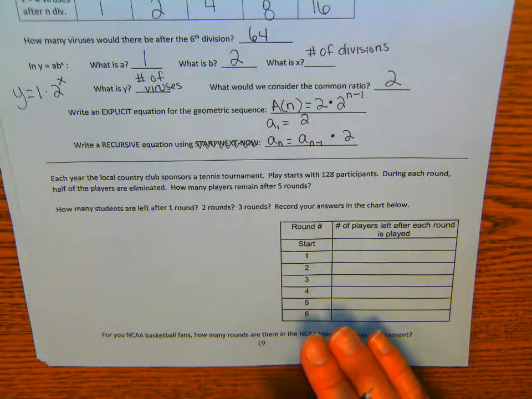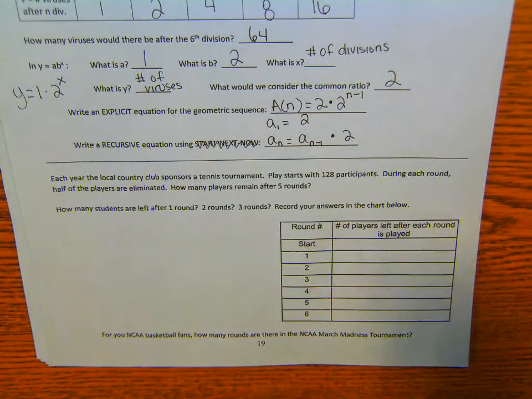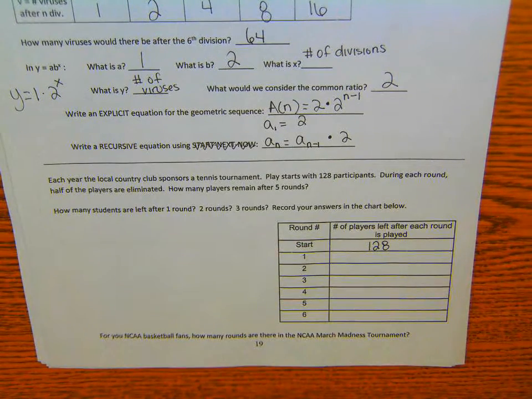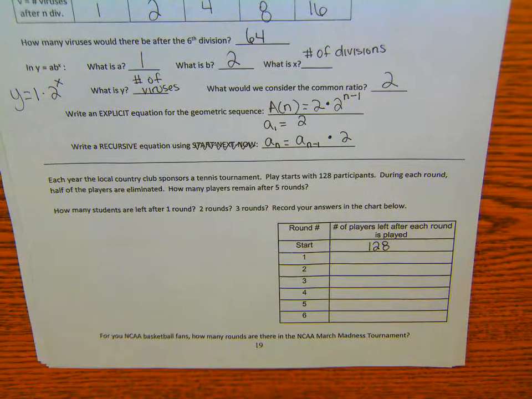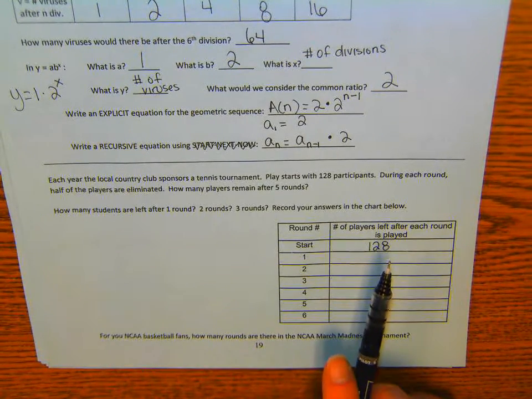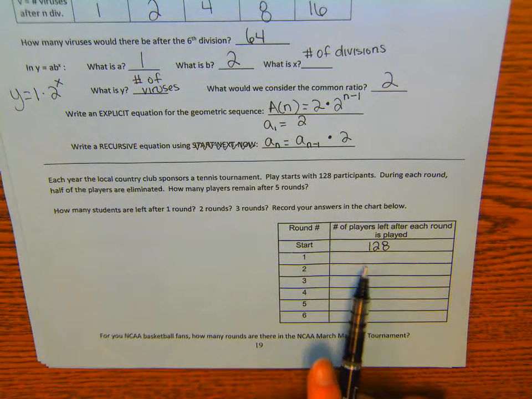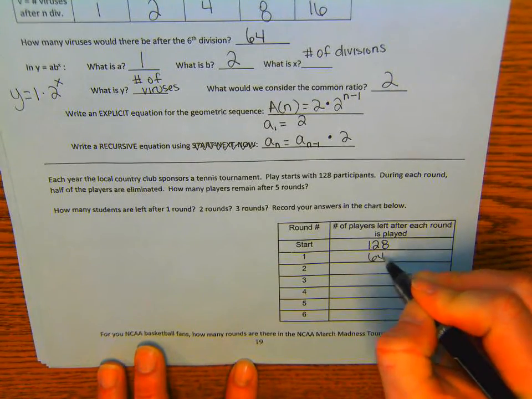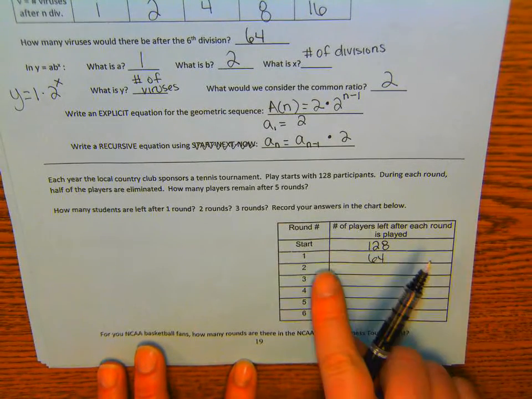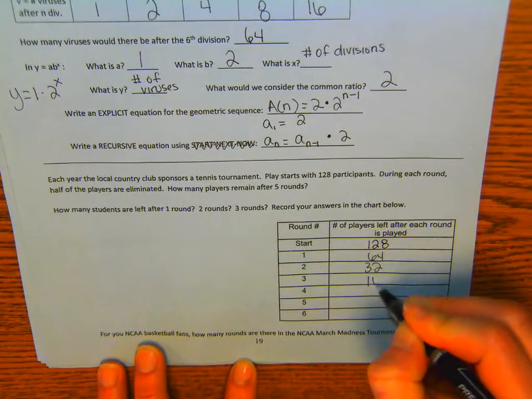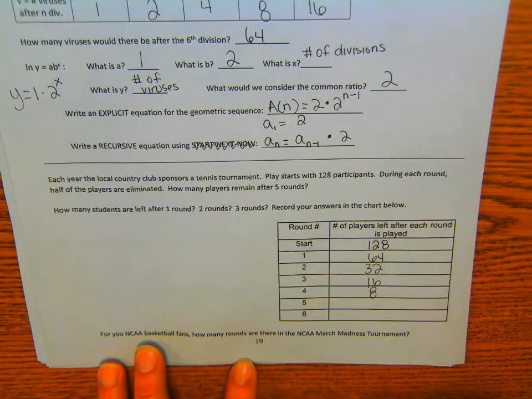Each year, the local country club sponsors a tennis tournament. Play starts with 128 participants. During each round, half the players are eliminated. So basically everybody's playing somebody, and when they lose, they're done. So how many people are left after the first round? 64. And then after the second round, 32. 16. 8.